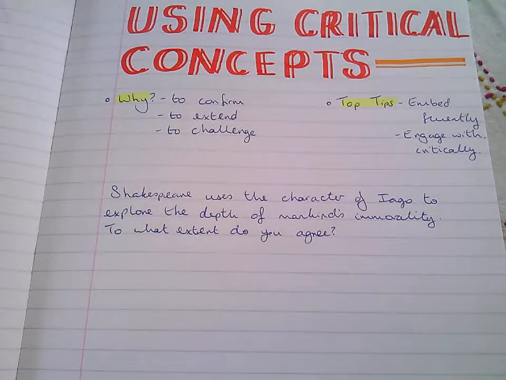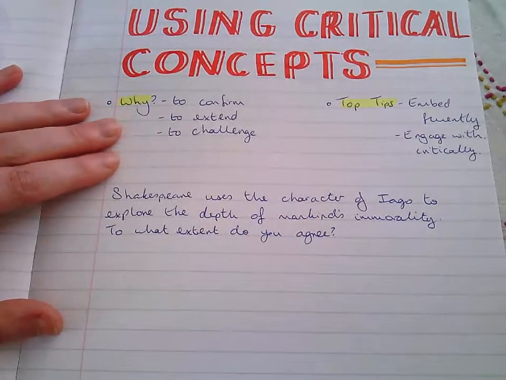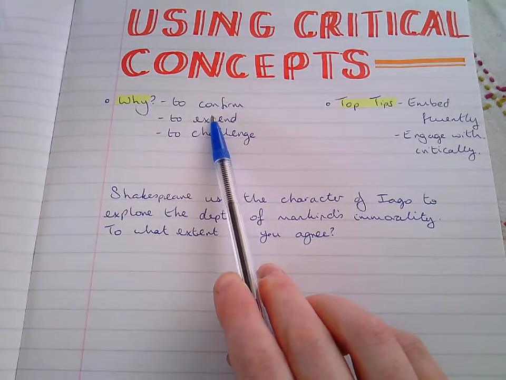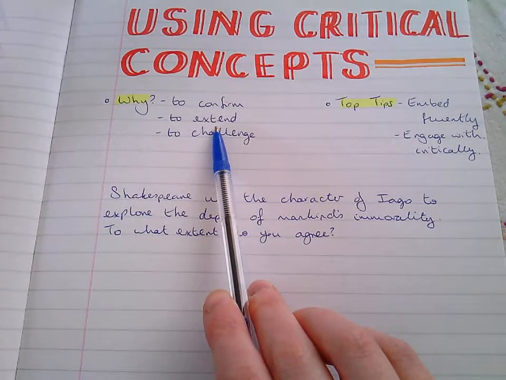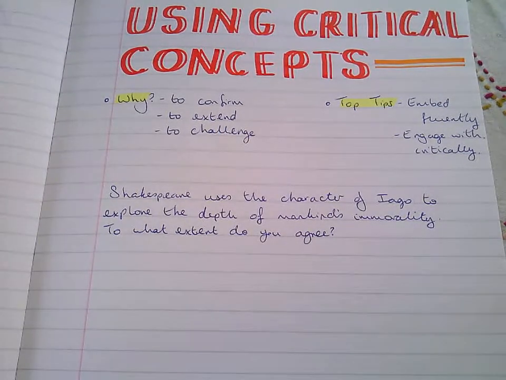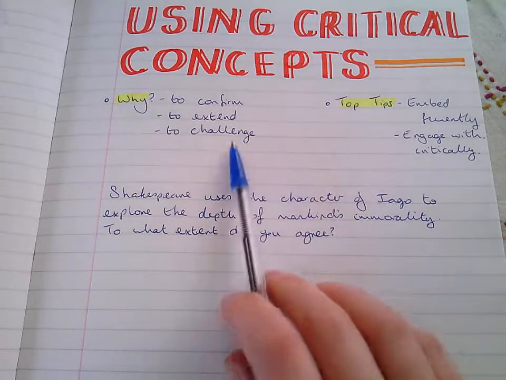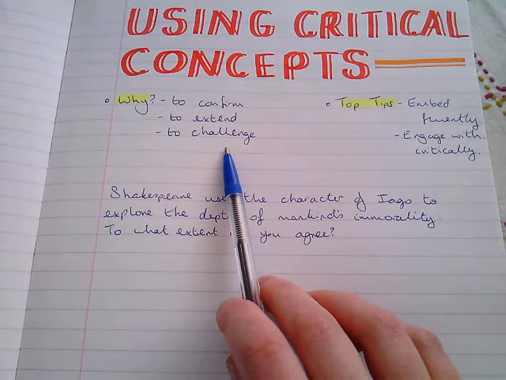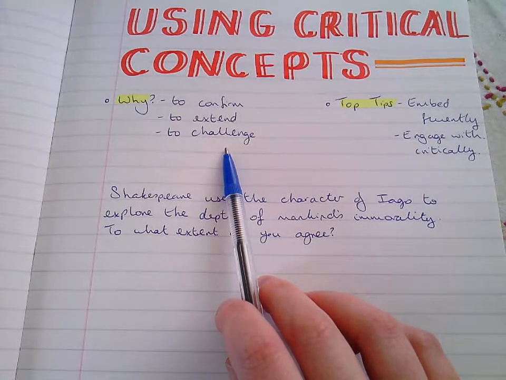So in terms of using our critical concepts, first of all, why? Well, we do it because we want to confirm our ideas, perhaps, or because we want to extend our ideas. You know, we want to think more deeply about a particular topic, and reading an essay by someone else is going to help us to do that. Or we might want to challenge our ideas, and in challenging those ideas, you make them richer, you make them deeper, and you make them more robust as well.